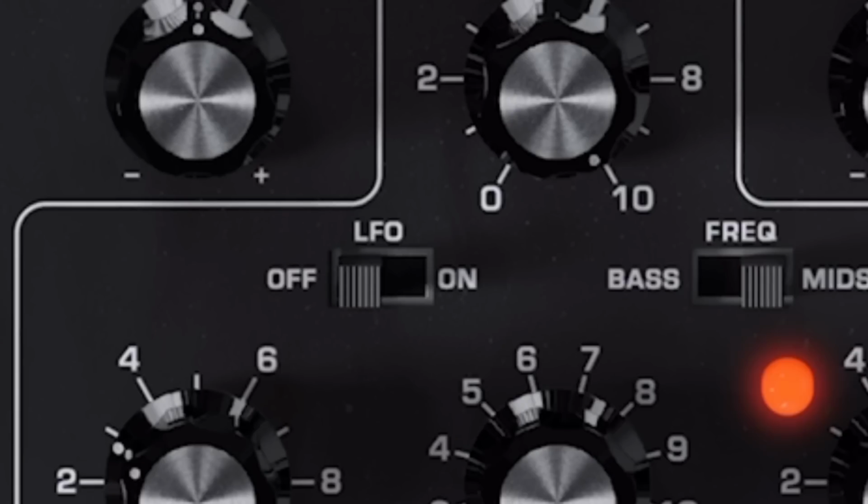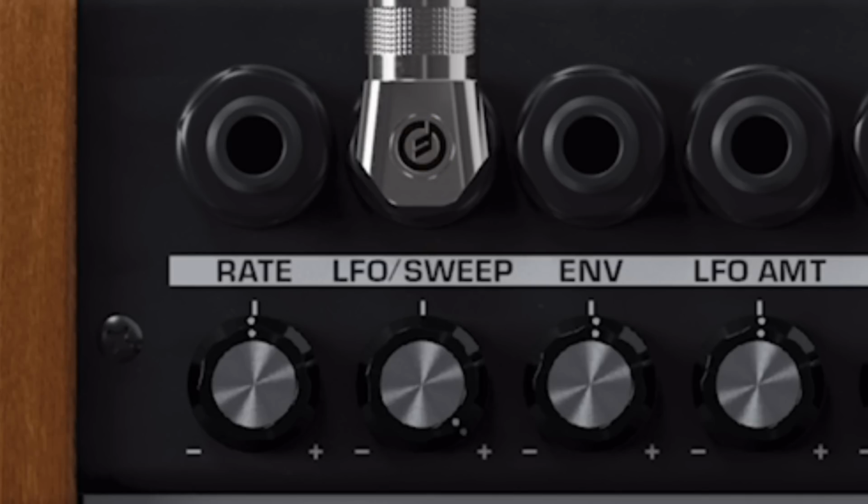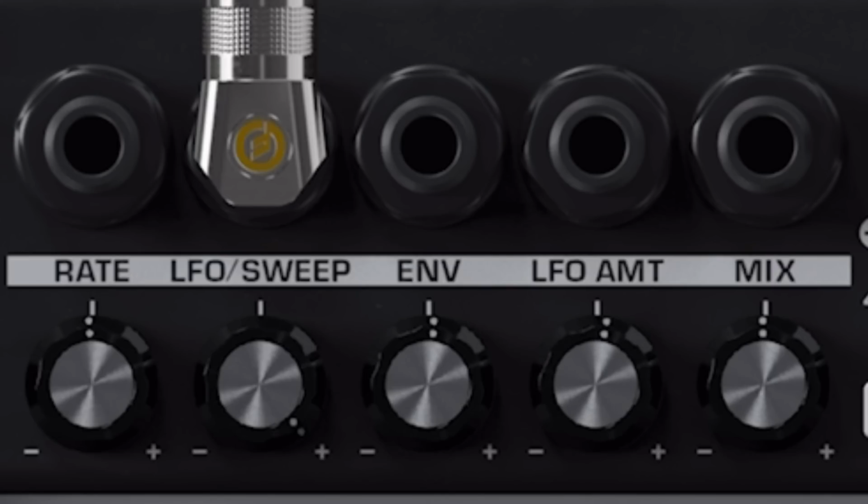And if we wanted to add LFO to this, we could do that by turning the LFO on. So I'm going to turn it on, but I want to be able to control the amount of LFO we're getting. And to do that, we're going to use the LFO amount. And what we're going to do is turn it into a proper control knob by sending a DC signal to it.